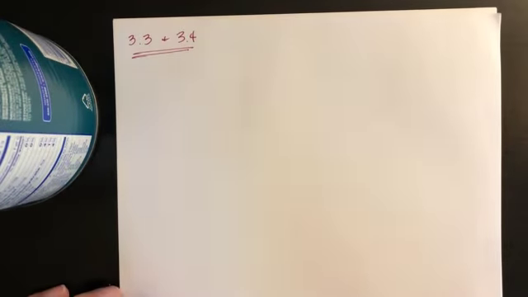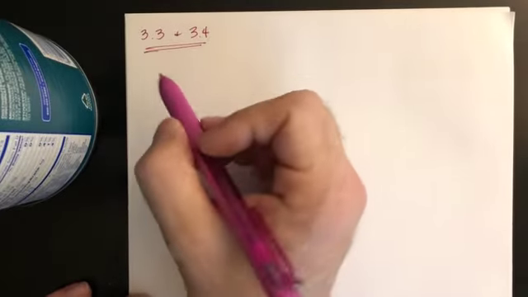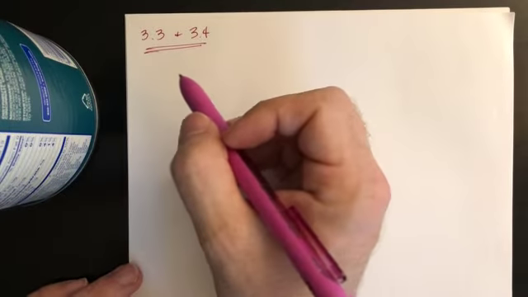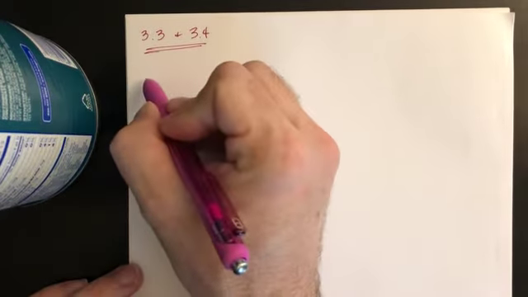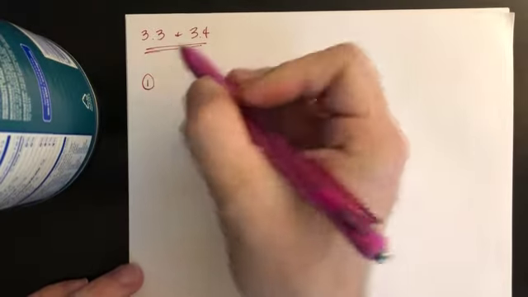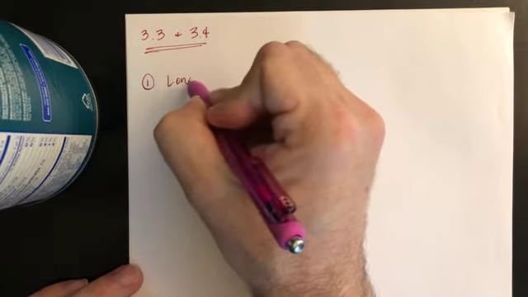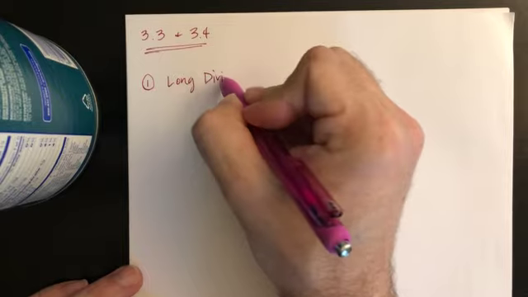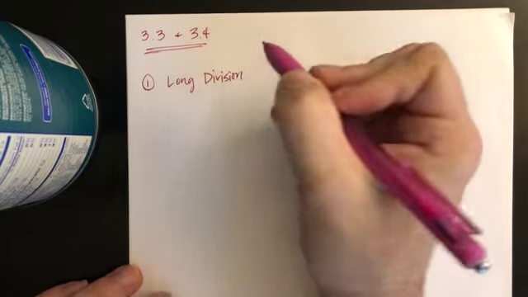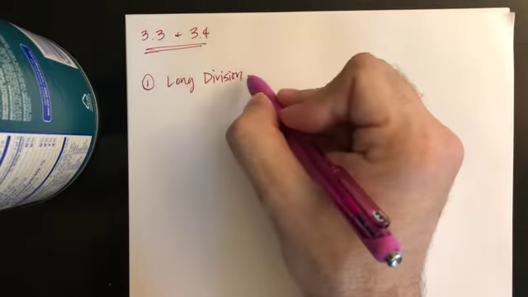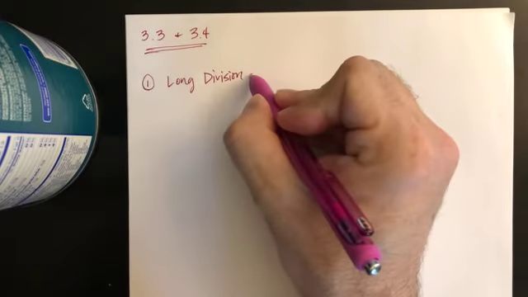3.3 and 3.4. I won't bore you, but I tried uploading this once before and it apparently didn't work, and I deleted the video. So here's a brand new one. Long division and synthetic division and what we can do with synthetic division. That's what this is all about. So let's start off with long division.